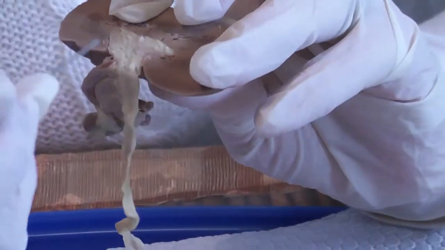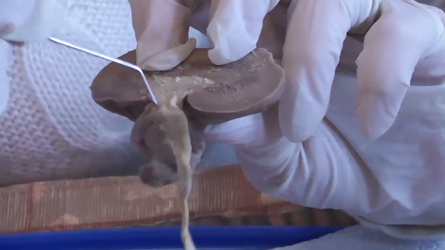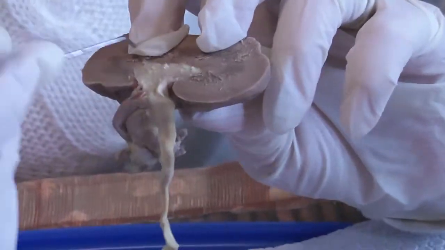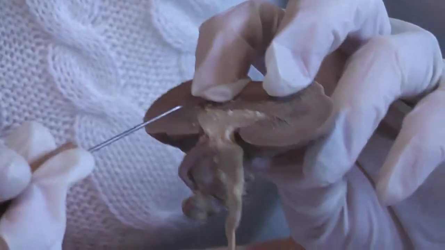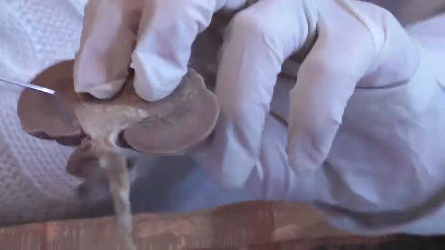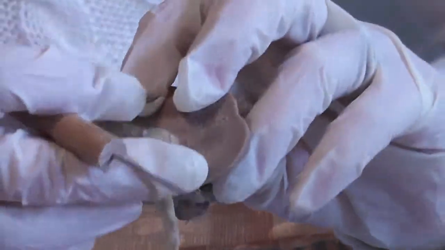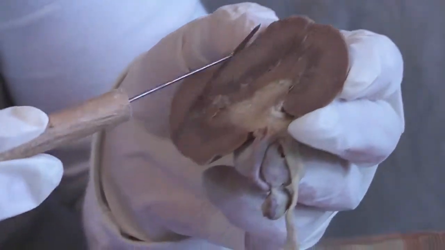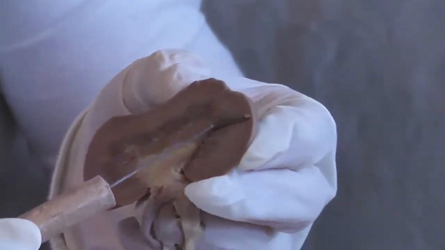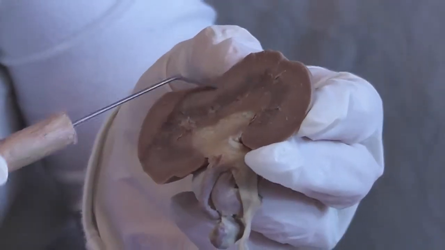And also this little indentation area right here where the renal vein and the ureter exit the kidney is called the hilum.